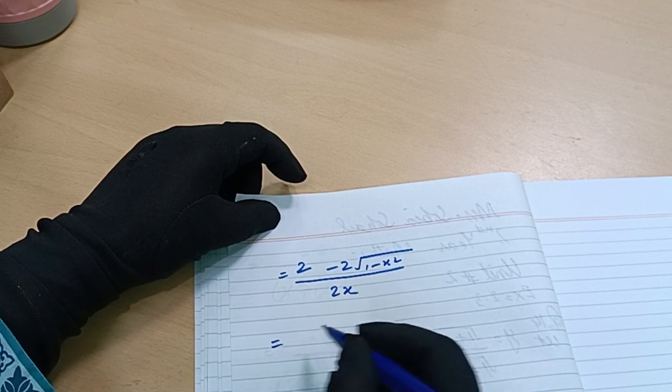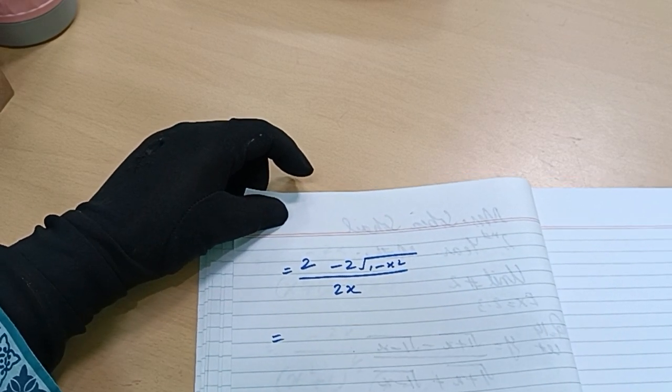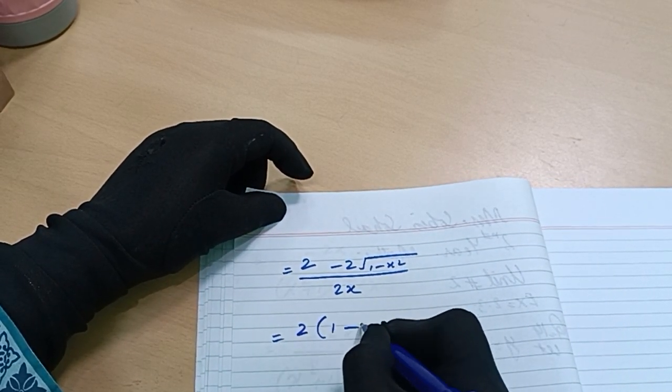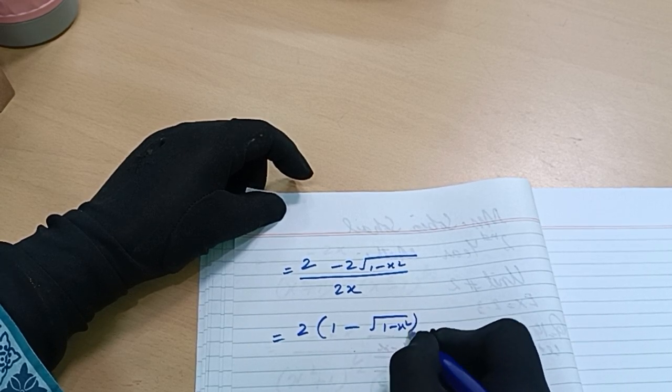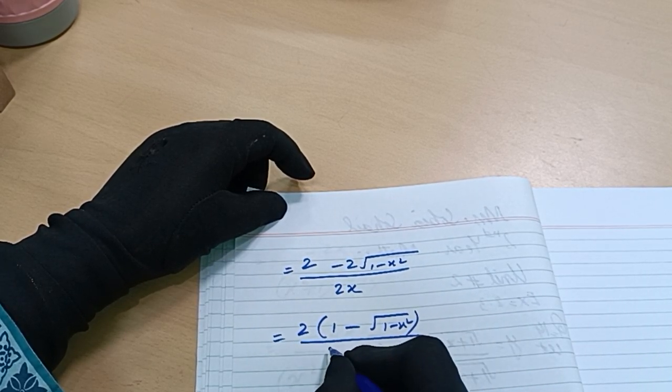Still we cannot cancel them until we take 2 as common. Take 2 as common, 1 minus x square left, and then over 2x.